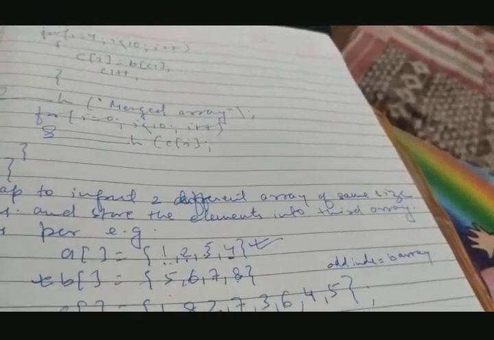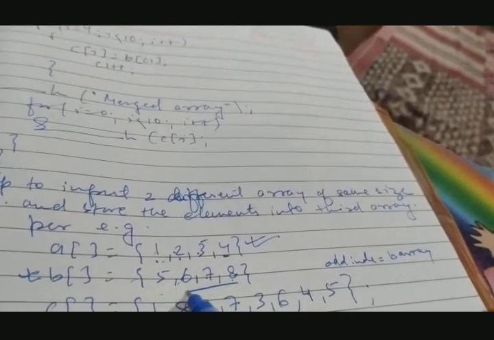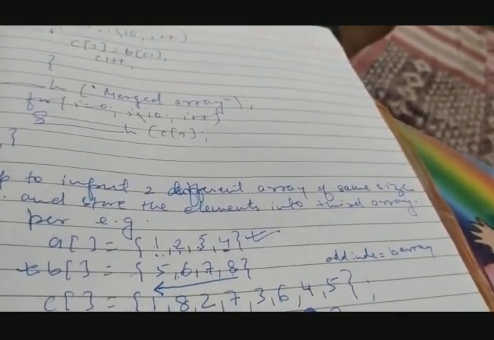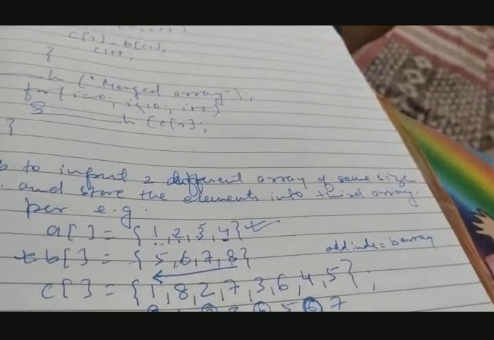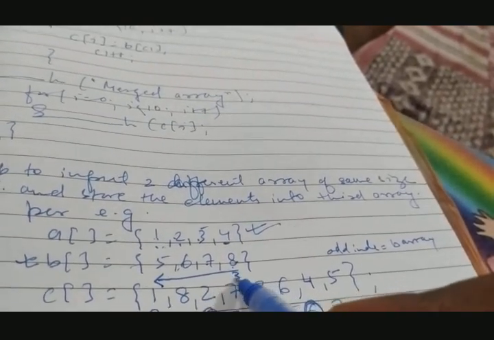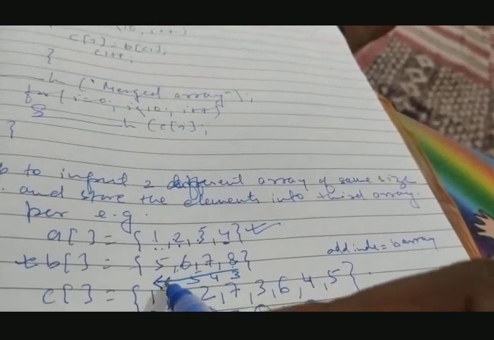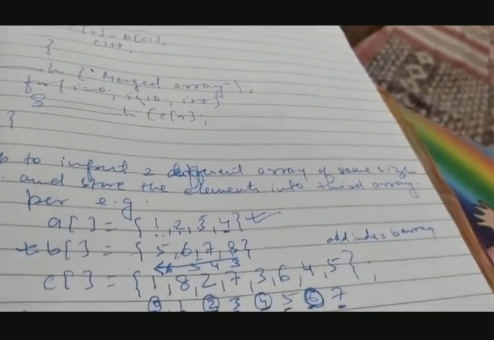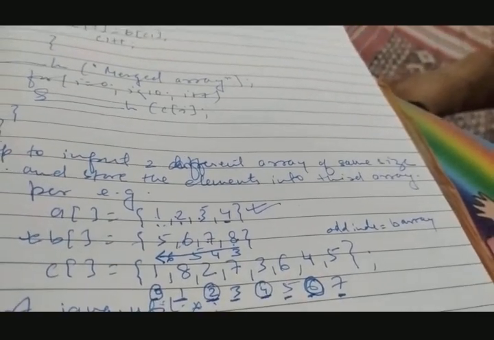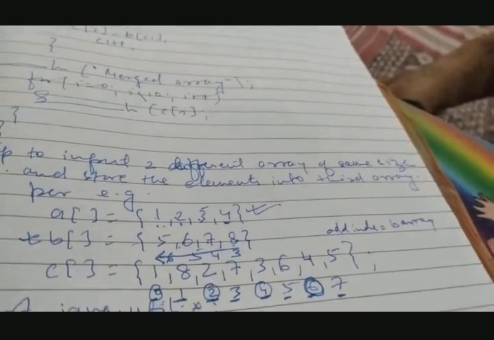But the filling is how? Filling is from back to first. That is, first third index element, then fourth index element, then fifth index element, then sixth index element gets stored there. So counter is running from back.